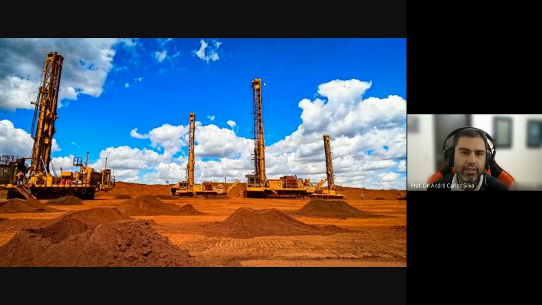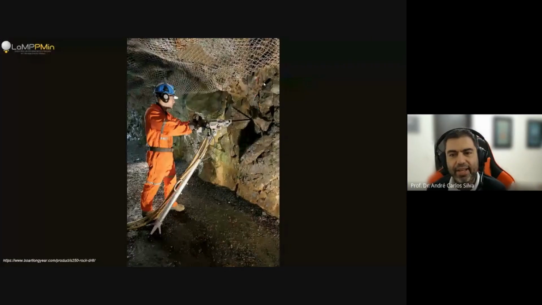Why are they drilling so close together? Because they're going to blast this area. They're going to load these drill holes with explosives, and then we're going to blast this area completely. And we can do this underground too. So it's not only done above ground, but also underground.